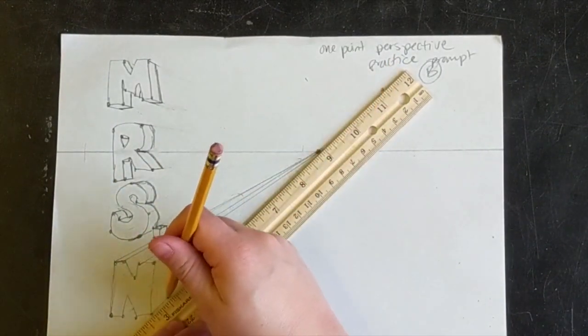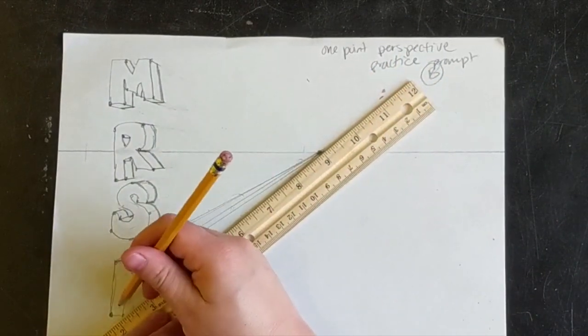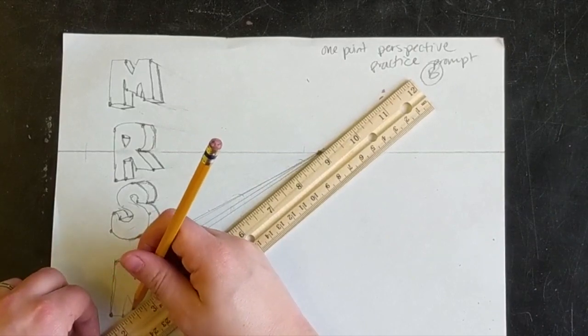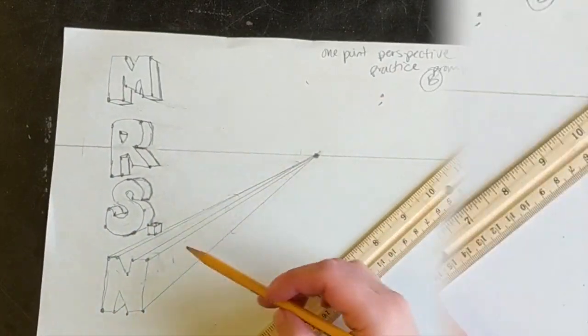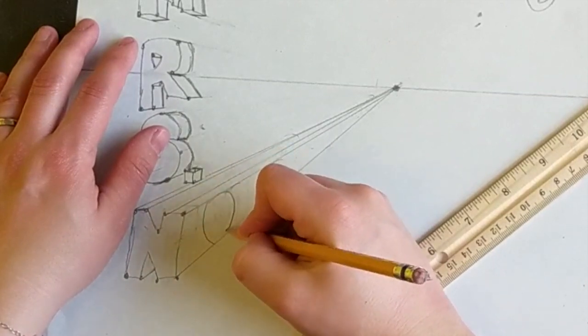Head back into space there, and we'll grab this sneaky little guy. There, okay? Alright, this should be the front of all my letters fitting in this space here.